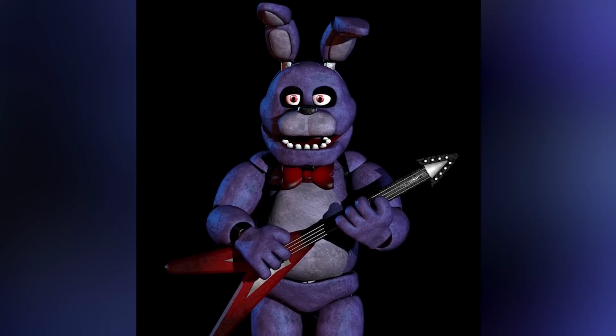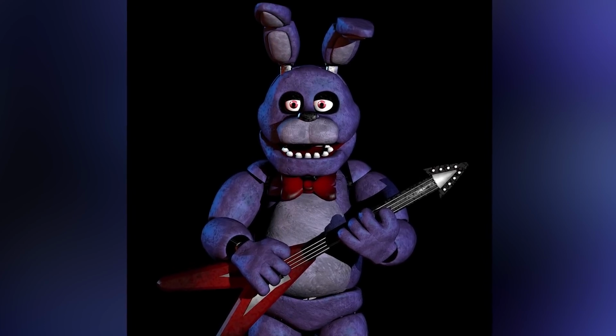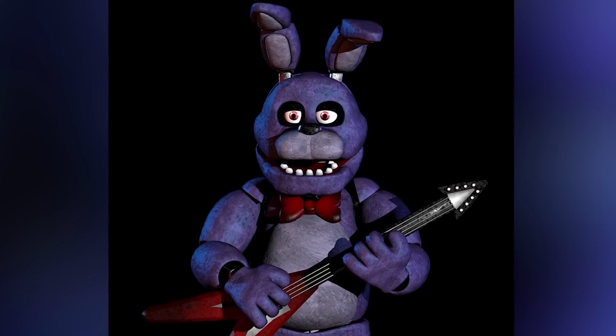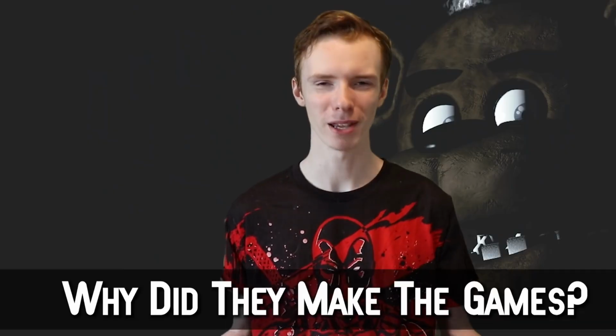And Bonnie isn't in the main lineup for Security Breach, and instead has a bowling alley with no known appearances otherwise. So, what happened? When Chica was left out of Sister Location, we got Chica's Party World as an excuse, but does Bonnie have the same sort of thing going? Did they swap between the events of Sister Location and Security Breach? What on earth is the deal here? Where did Bonnie go? And at 8, why did they make the games?